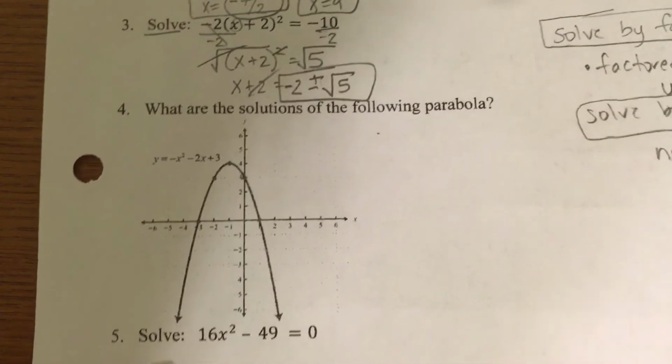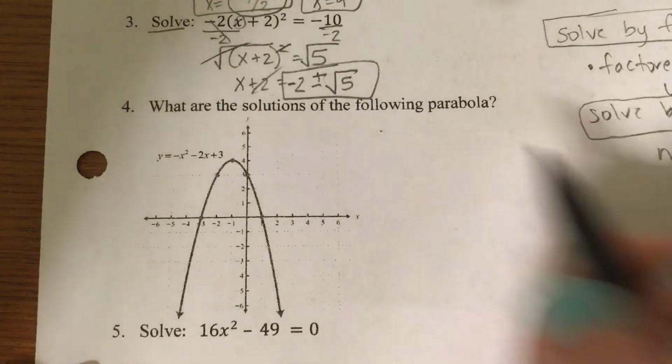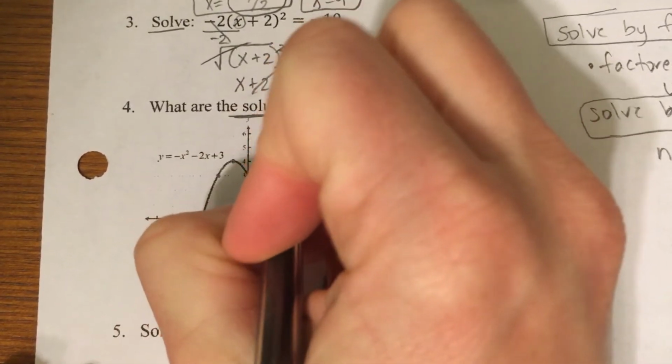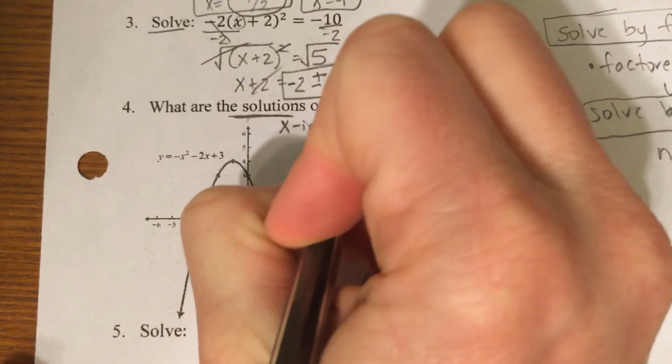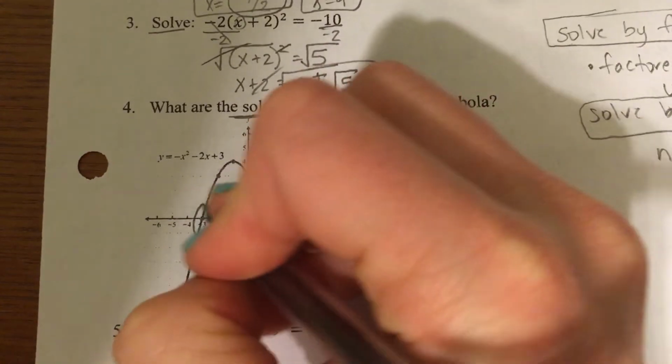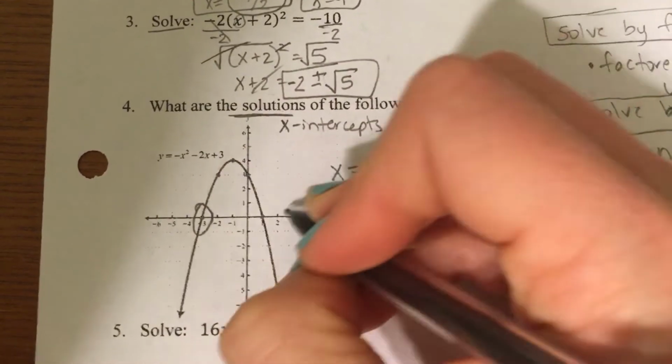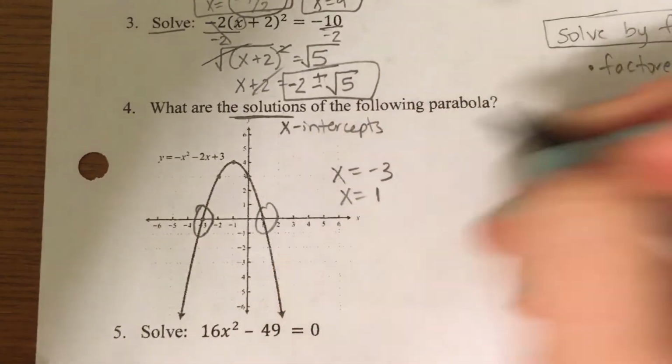Number 4, what are the solutions of the following parabola? They've already graphed it for you. Remember, solutions are the x-intercepts. So you have x equals negative 3 and x equals 1.